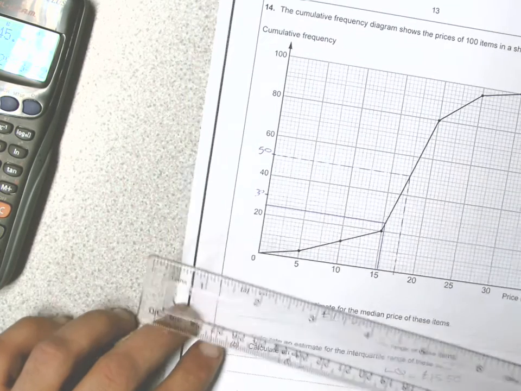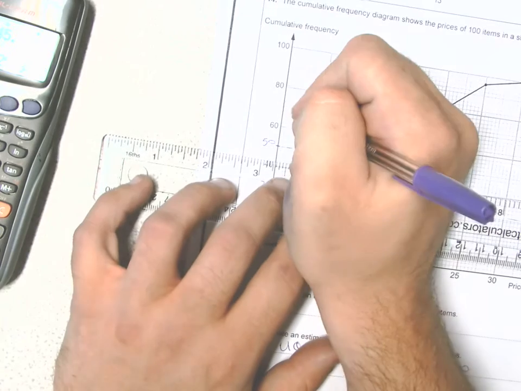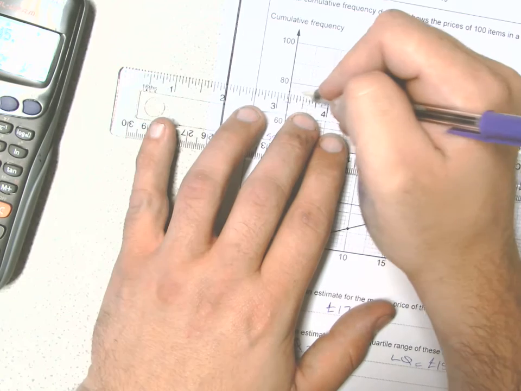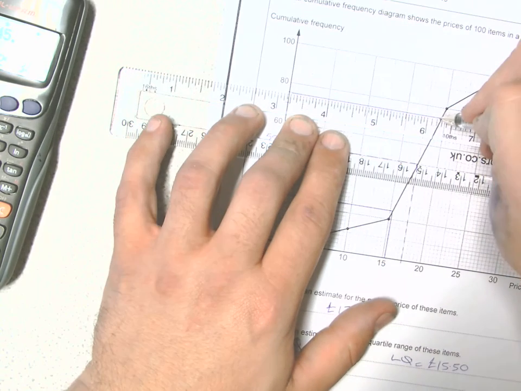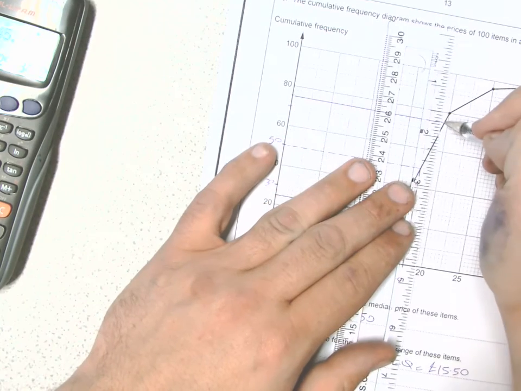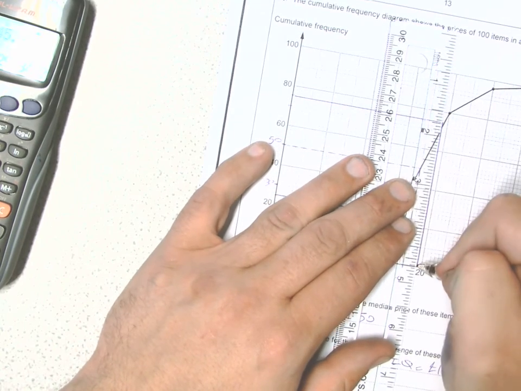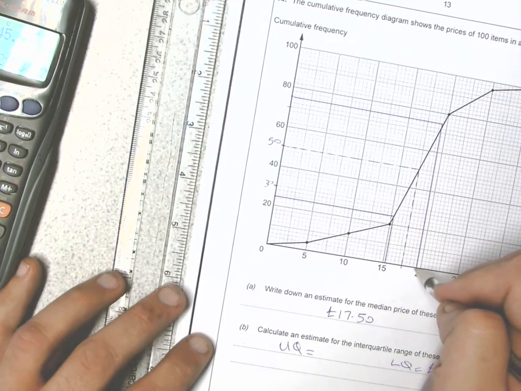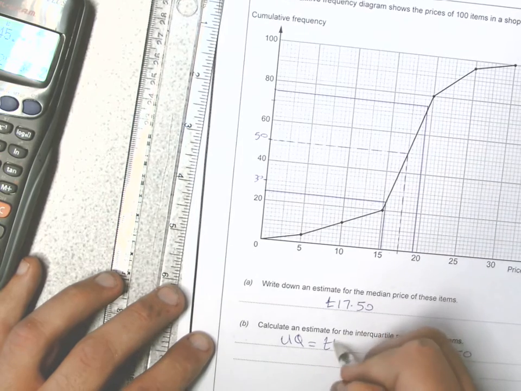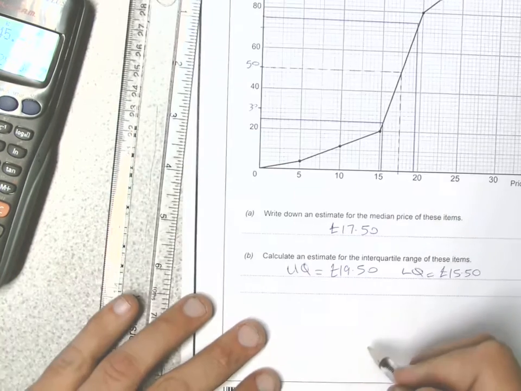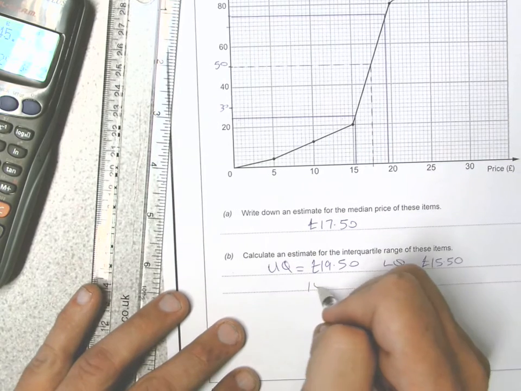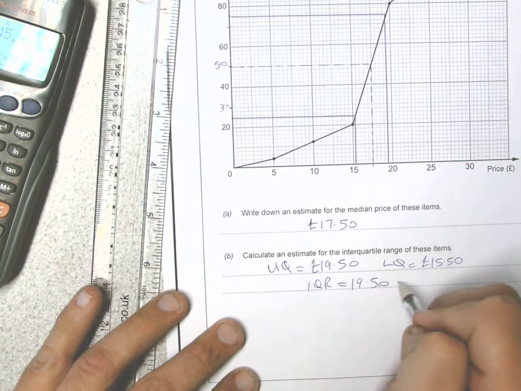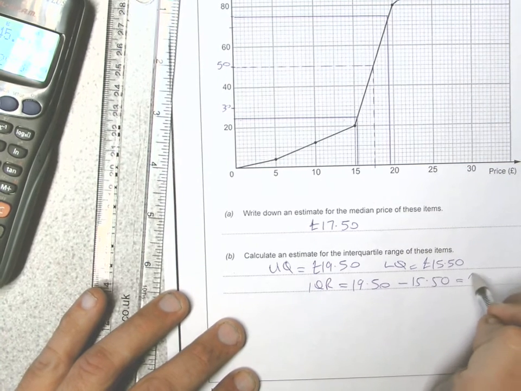Upper quartile then, 3 quarters, so we're looking at 75. We've got 70 here, so 75 will be there. Okay, so we draw a line down and I think every 2 squares represents £1, so we've got £19.50 there. For the interquartile range, it's the upper quartile take away the lower quartile. So £19.50 take away £15.50, which is £4.